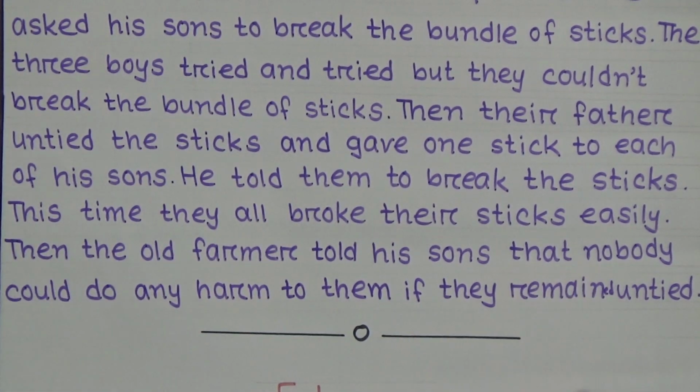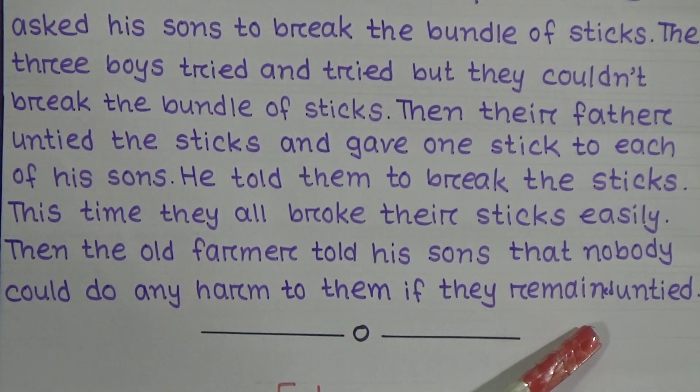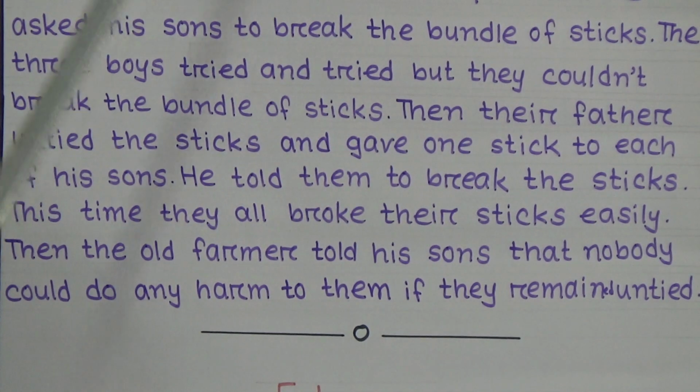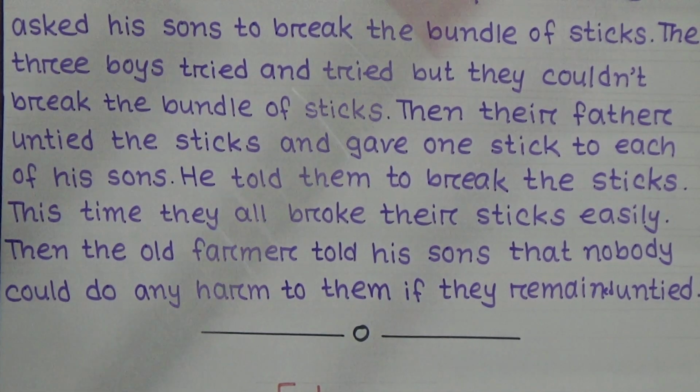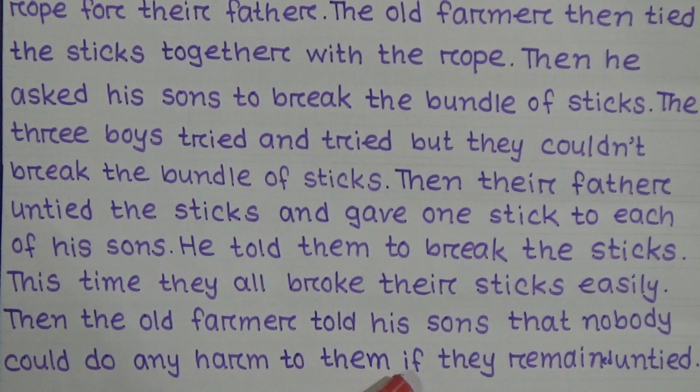This is true. If we are in a group, if we don't quarrel with each other, nobody can harm us. Nobody can do anything negative to us. That's why the title is Unity is Strength. If we remain alone, anybody can harm us.